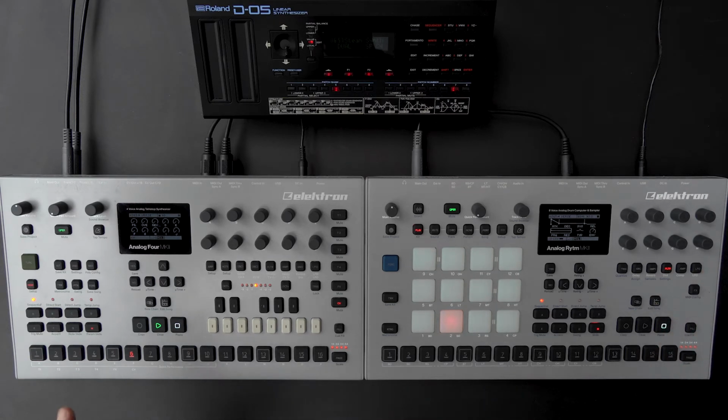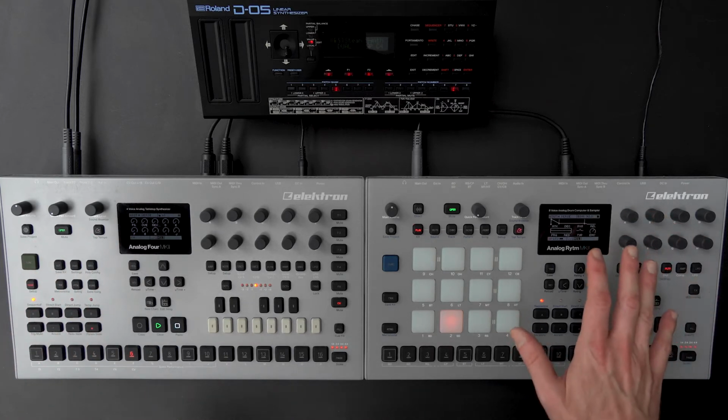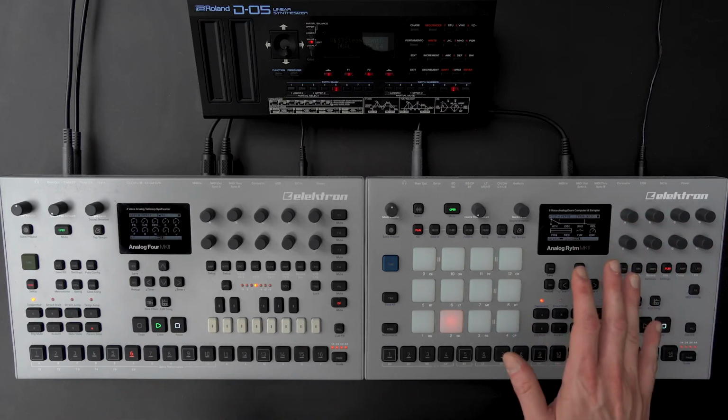So currently these machines are running on operating system 1.40 and 1.50, and these operating systems unlock new features that were not available with the original release. So let's dive in and talk about 4 of the features from the new 1.4 and 1.5 OS.